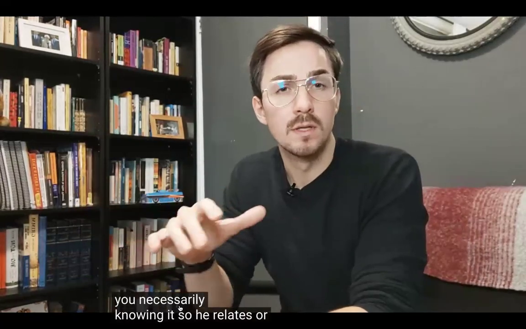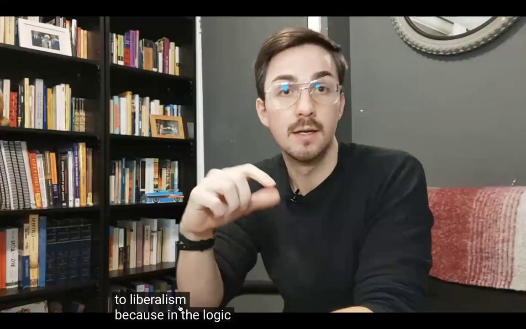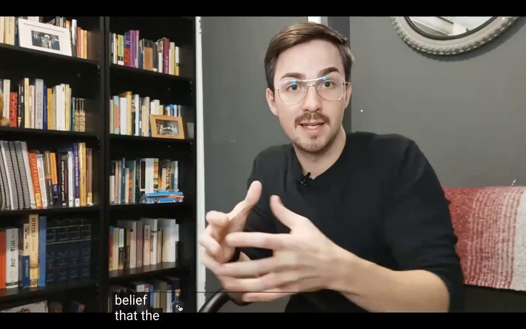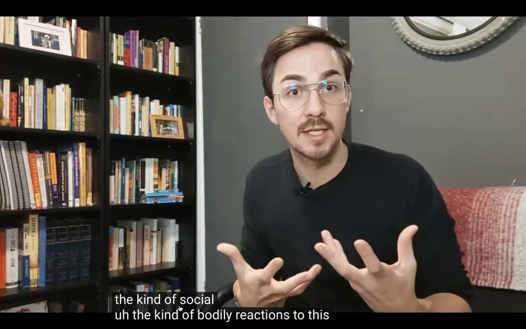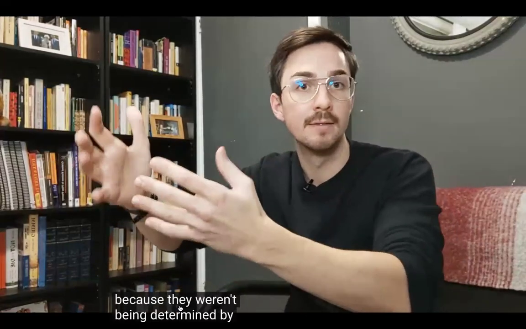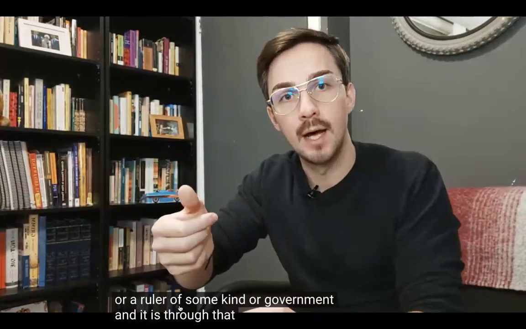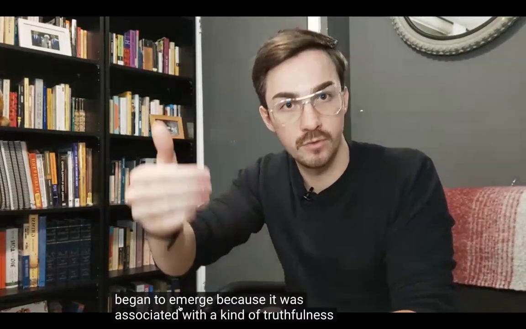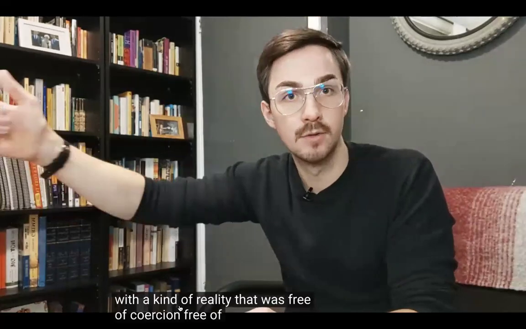So he attributes the emergence of biopolitics to liberalism. Because in the logic of less control, there emerged as well a concomitant belief that the kinds of social interactions, the kind of bodily reactions to this that we would see would be more natural because they weren't being determined by a despot or a ruler of some kind or government. And it is through that that this norm began to emerge because it was associated with a kind of truthfulness, with a kind of reality that was free of coercion, free of control.